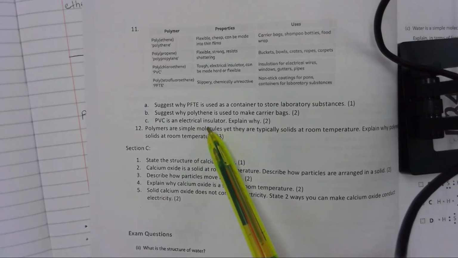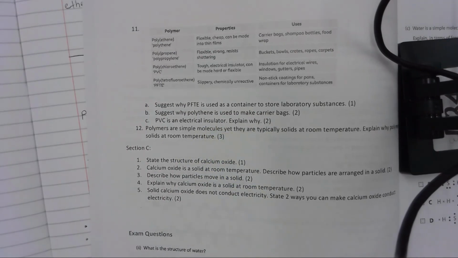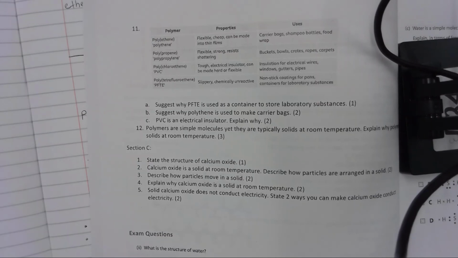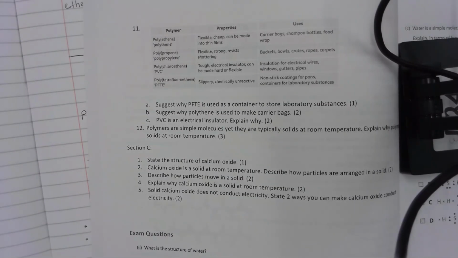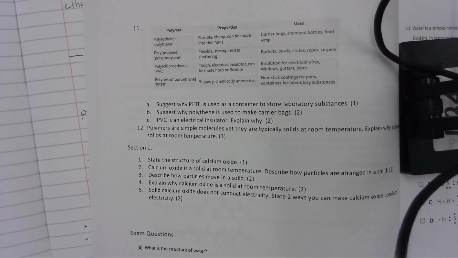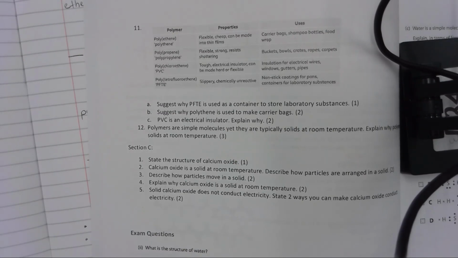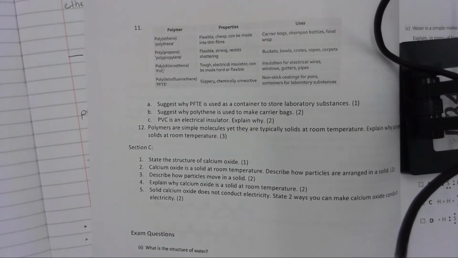PVC is an electrical insulator. Explain why. So if something is an insulator, that's the opposite of a conductor. Okay, so if it's a good insulator, it's a bad conductor. So they're asking you, why is PVC a bad conductor? We've seen this already. If it's a bad conductor, if it does not conduct electricity, it's because it does not have free moving charged particles and so cannot carry current.